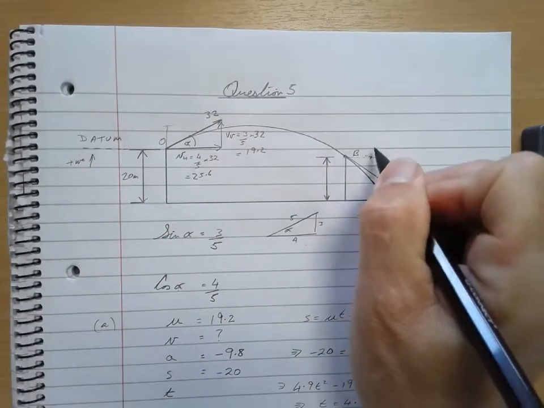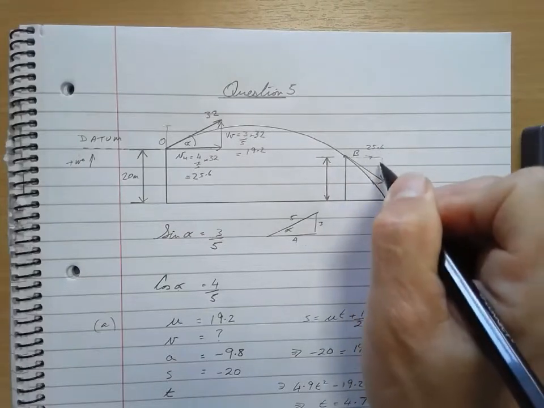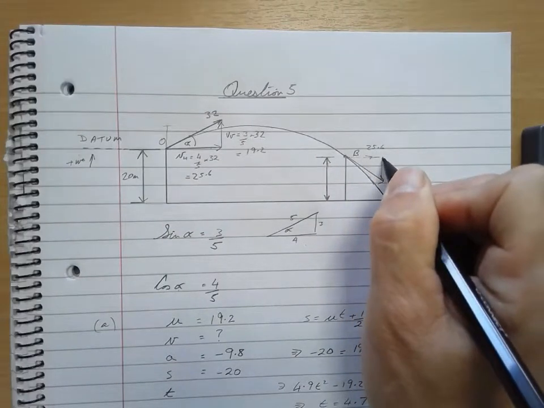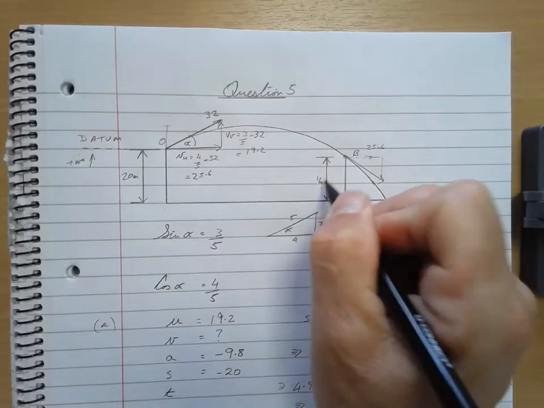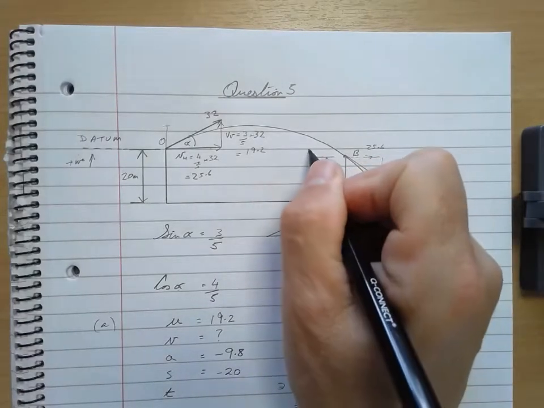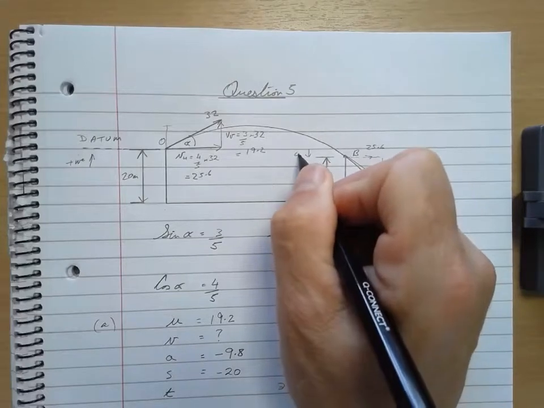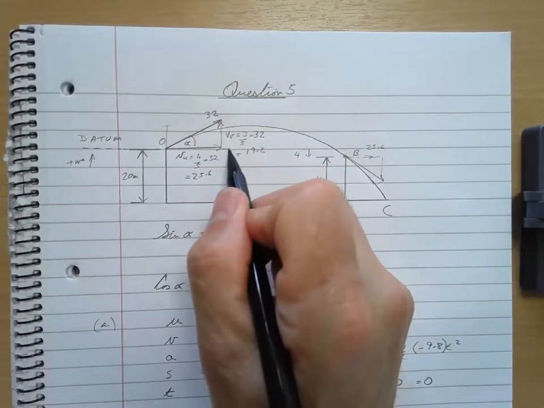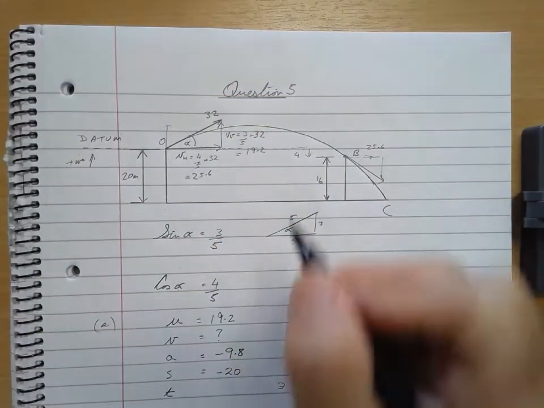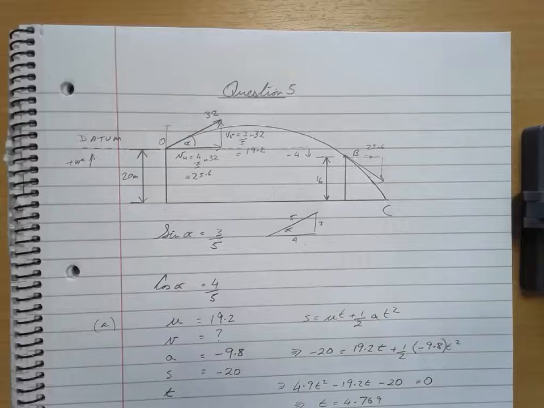So this value here is 25.6, and essentially all we're trying to do now is find this vertical component, and we know that this distance is 16, so we are 4 meters down from our datum line that we defined at the beginning of the question. So our displacement is -4.